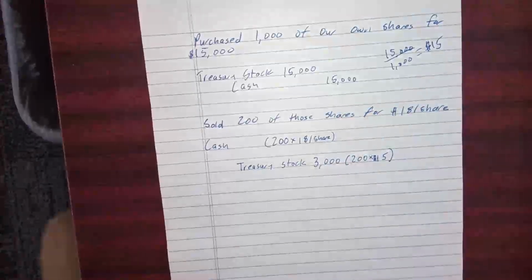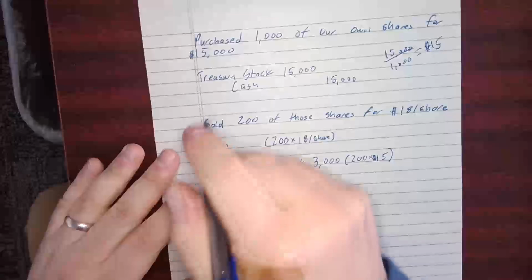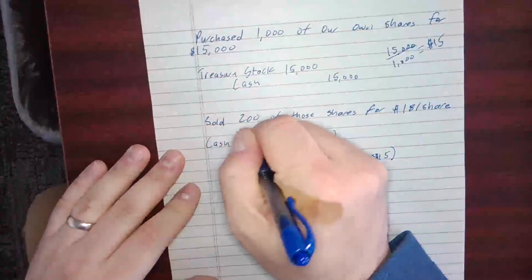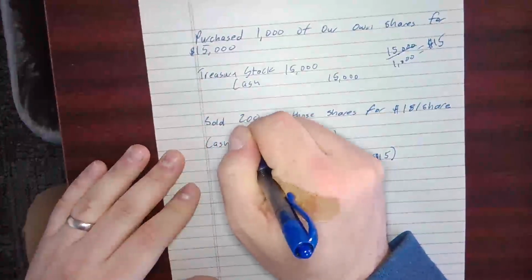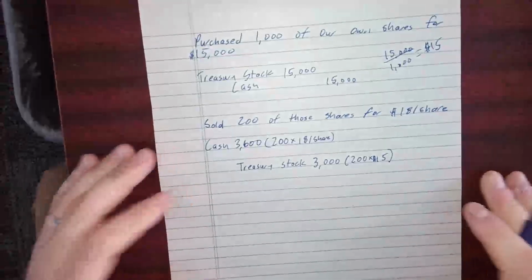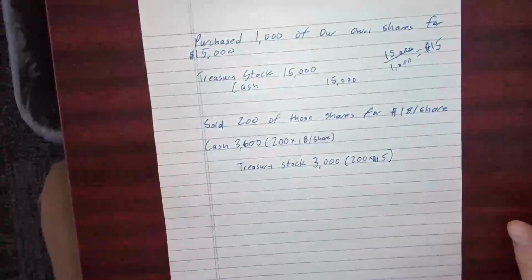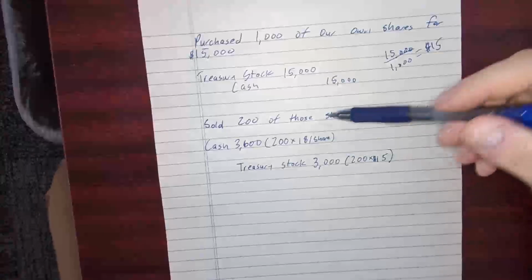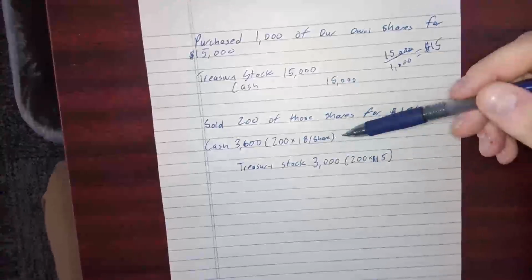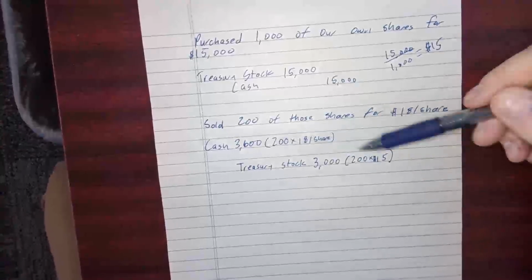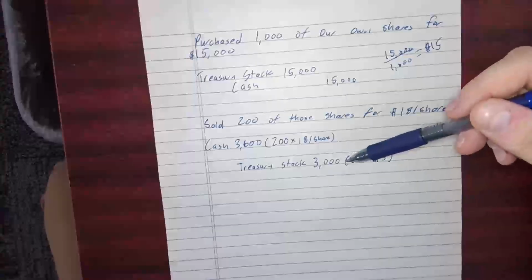So 200 times $18 per share, we received $3,600 in cash proceeds from selling these treasury shares. So now it looks like we sold the shares for more than we paid for them. We sold them for $3,600 when we only paid $3,000 to buy them back.